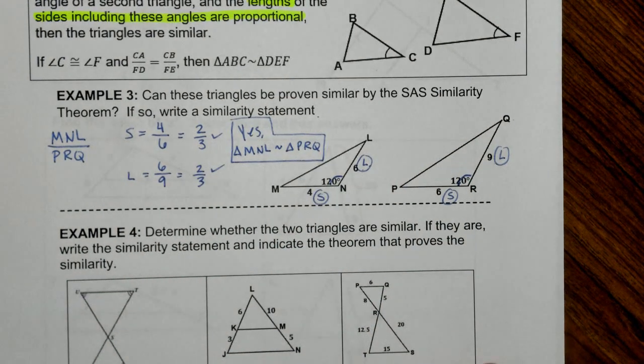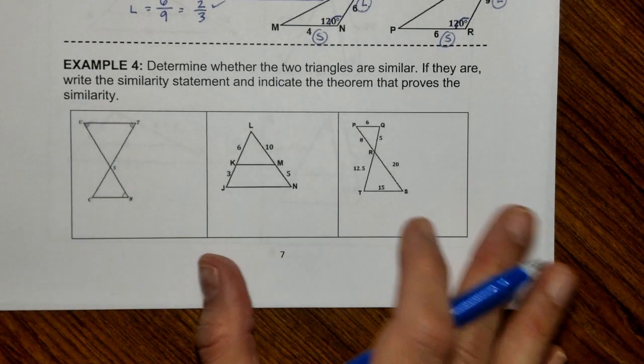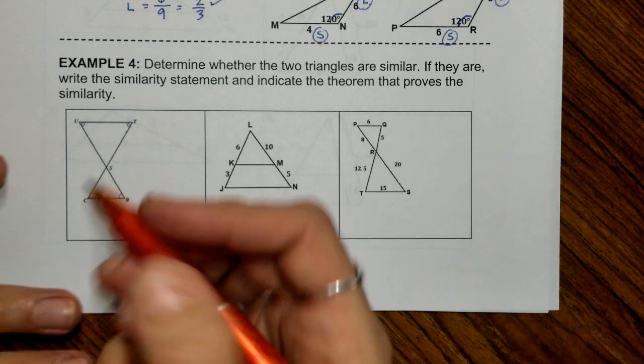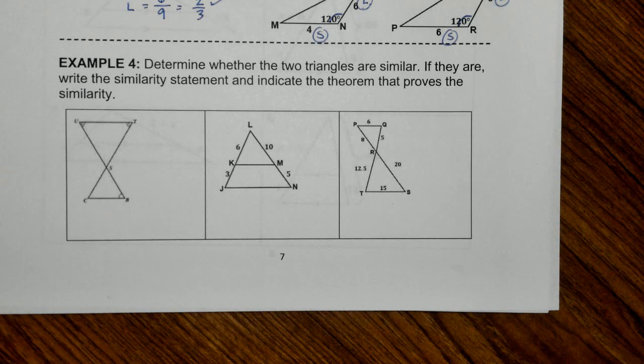So again, pause it if you need to. Our last 3 examples are going to be a mixture. We're taking a look and we're identifying based on what we've learned. Okay? We take a look at this first one here, and we are seeing, I got vertical angles, guys. Hey, look at that. But we need to look at the count.